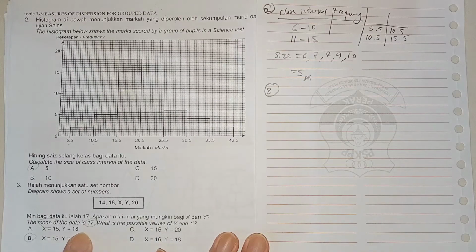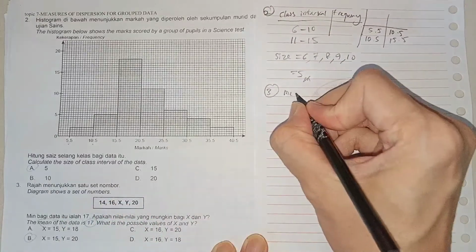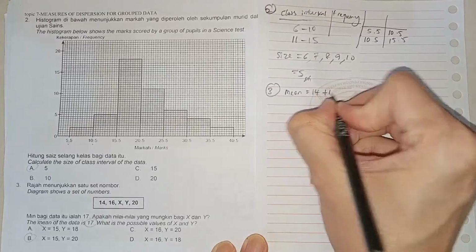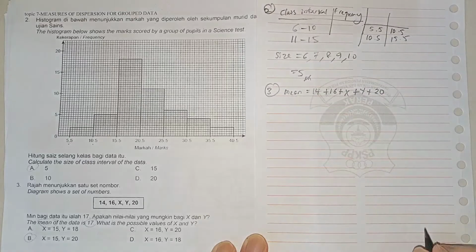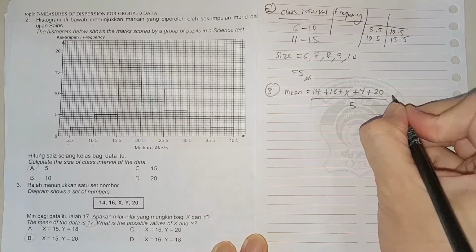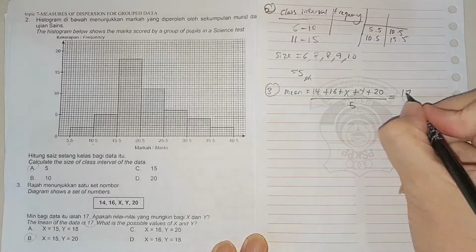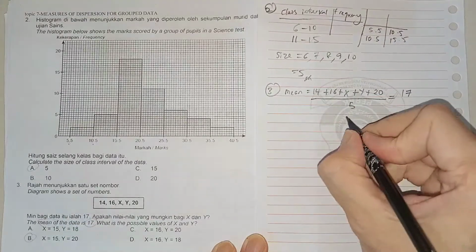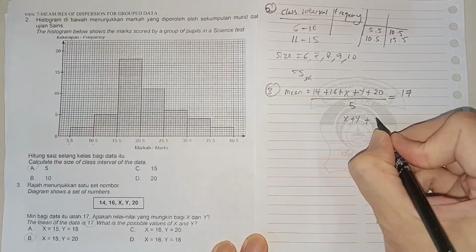The mean is given 17. What is the possible value of x and y? So how to find mean, average, everything add up. 14 plus 16 plus x plus y plus 20. 1, 2, 3, 4, 5. So add up everything, you get this one equal to 17. So x plus y, add up, you will get 50.